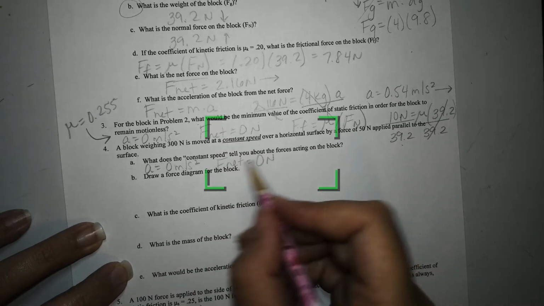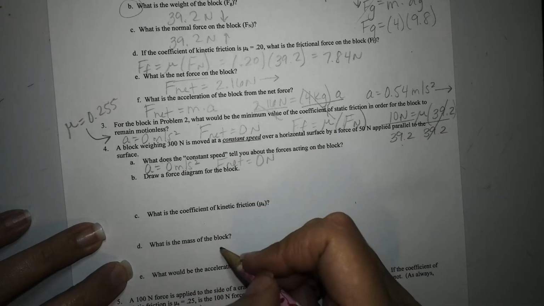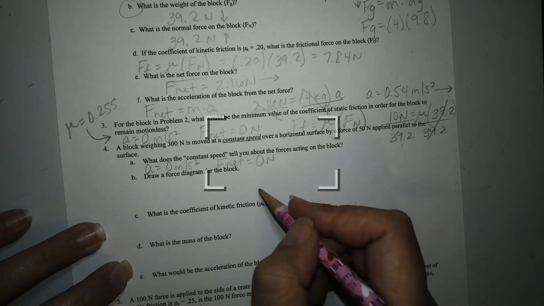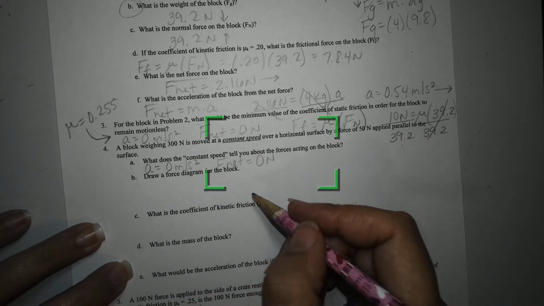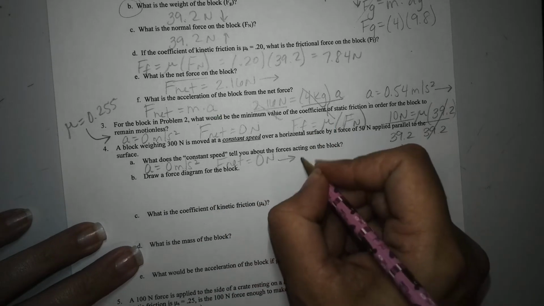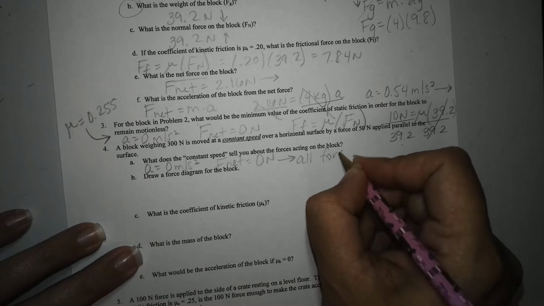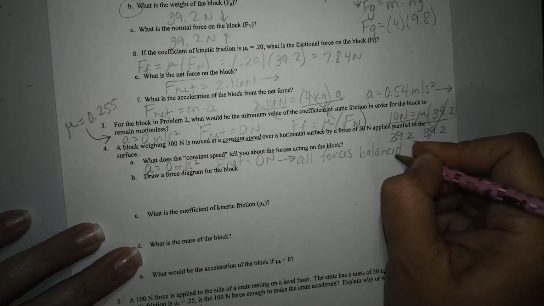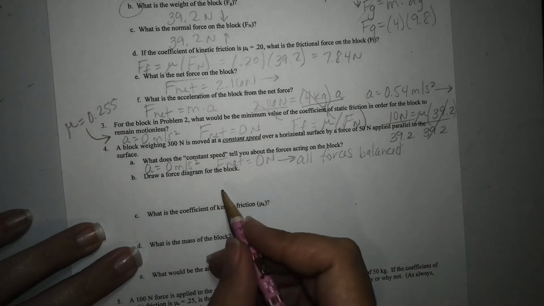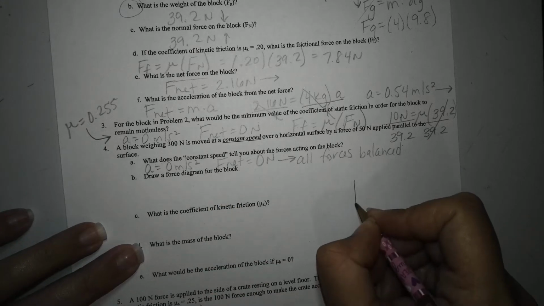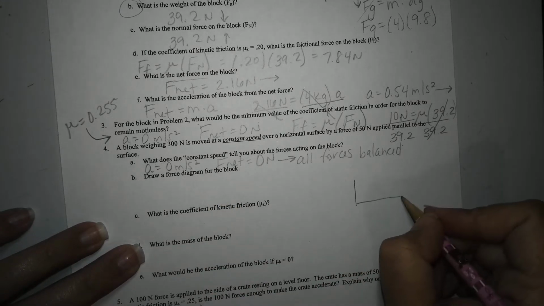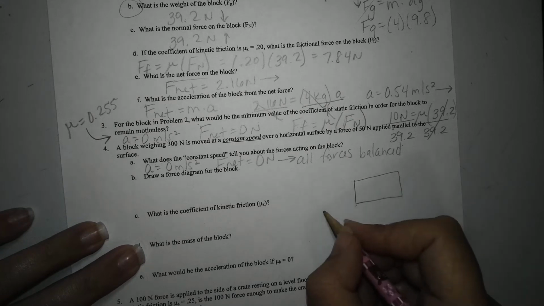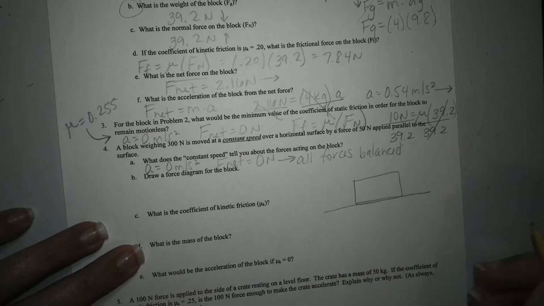And what happens if my F net is 0? It means my up and my down is balanced and my left and my right are balanced. So what does it mean? It means all forces are balanced. So how would we draw that? It says draw a force diagram. So here's my block. It's on a horizontal surface. All of them are balanced.